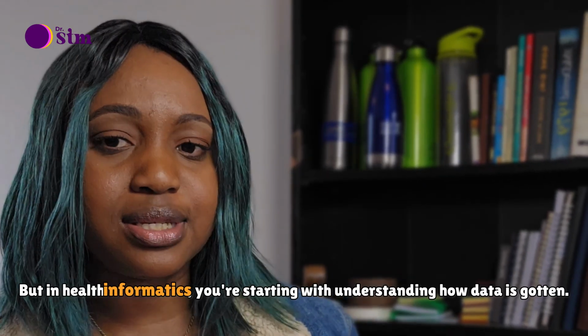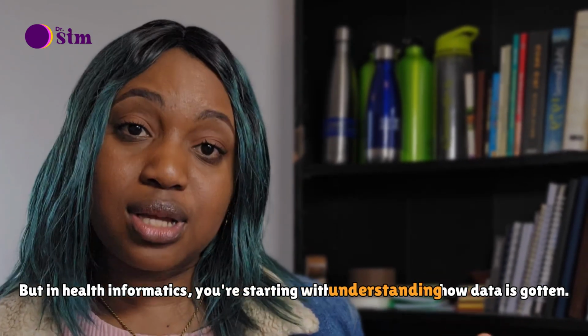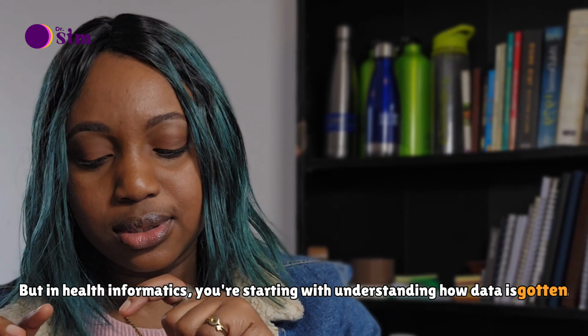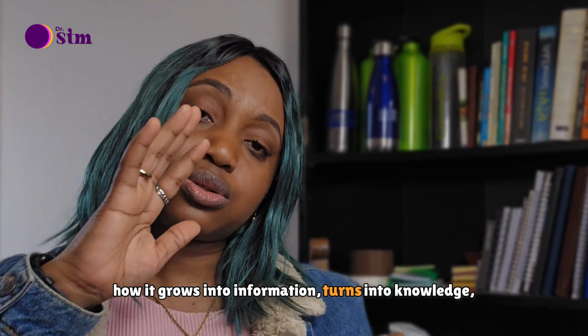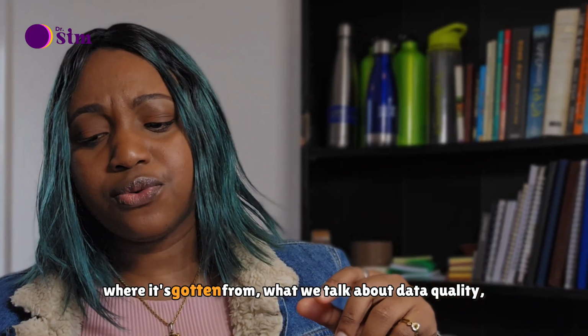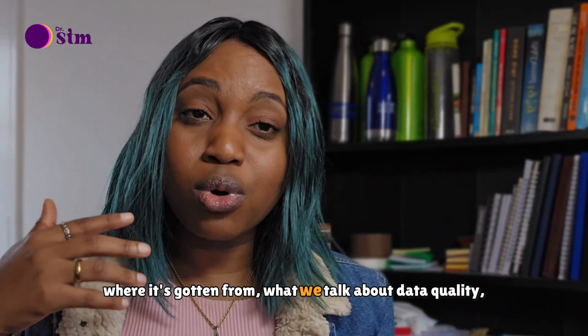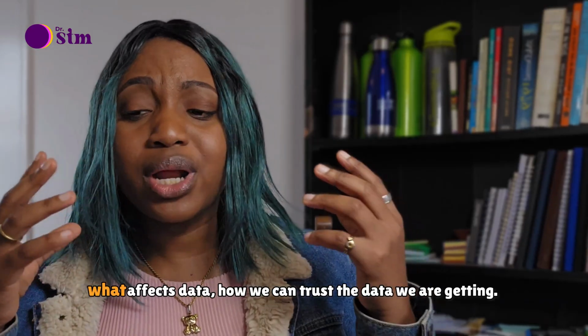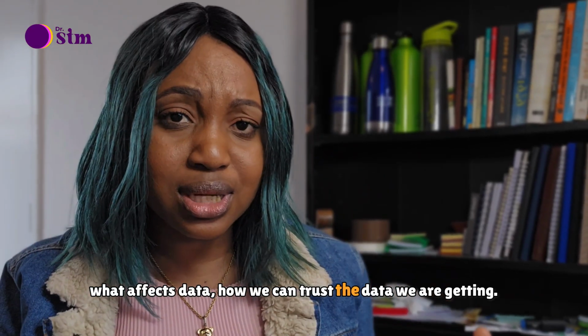But in health informatics, you're starting with understanding how data is gotten, how it grows into information and turns into knowledge, where it's gotten from, what it means, what we talk about as data quality, what affects data, and how we can trust the data we are getting.